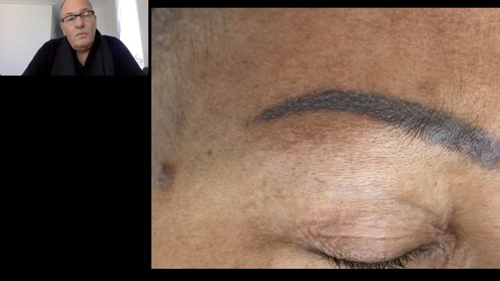This is the reason why people around the world come to my clinic, and at this moment no medical doctor is doing this procedure.